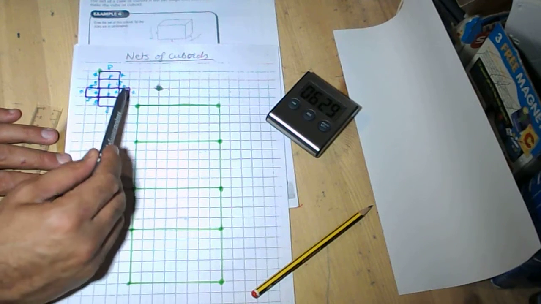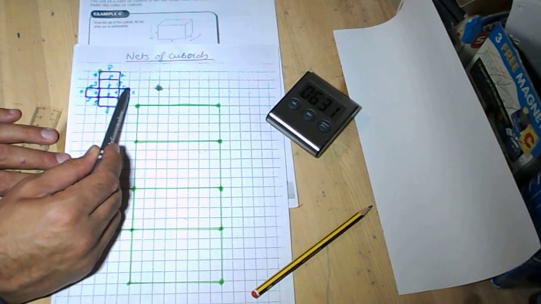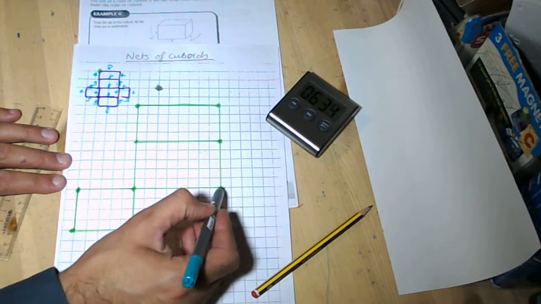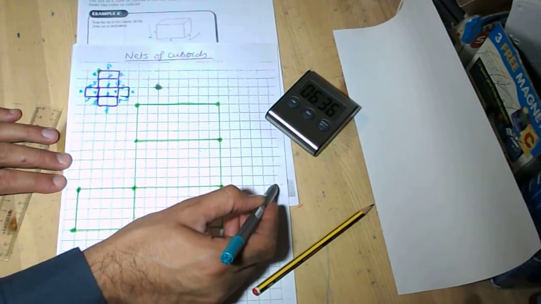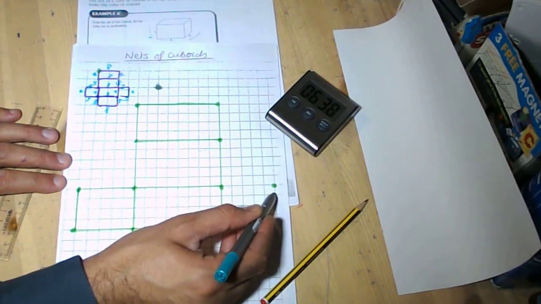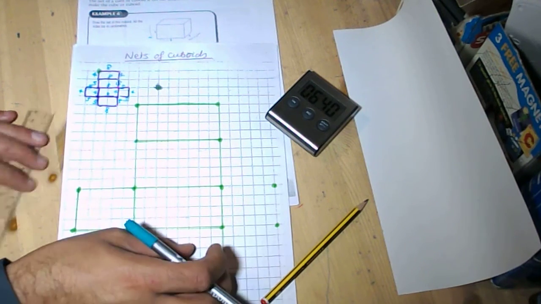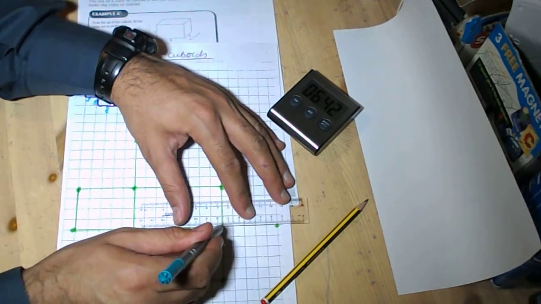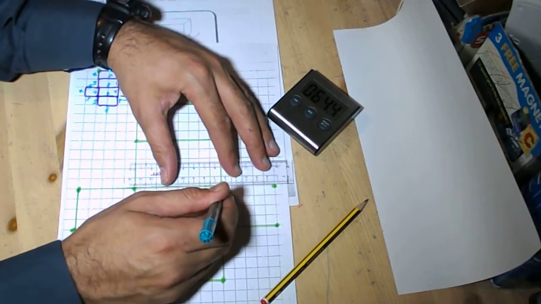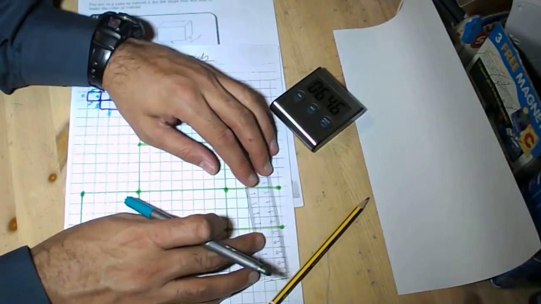Similarly on the other flappy side, that comes out by 5 and down by 4. So again 1, 2, 3, 4, 5, we just about squeeze in and come down by 1, 2, 3, 4, and we join them all up. And now we have a nice lovely net.